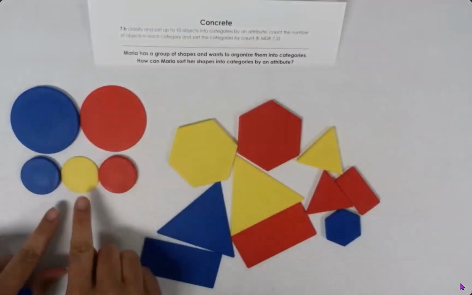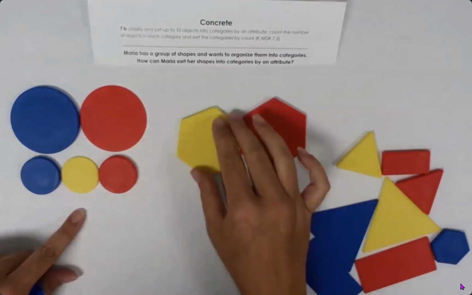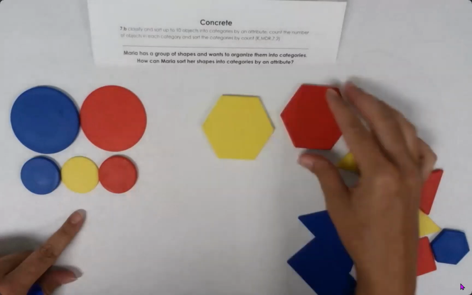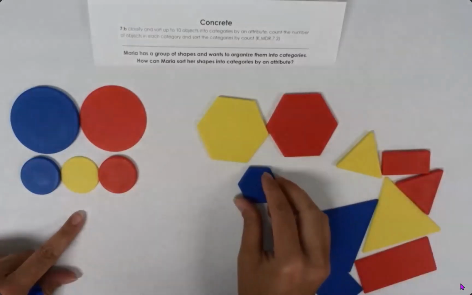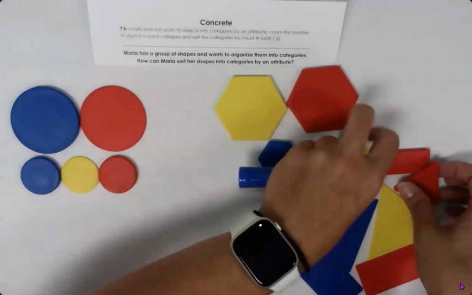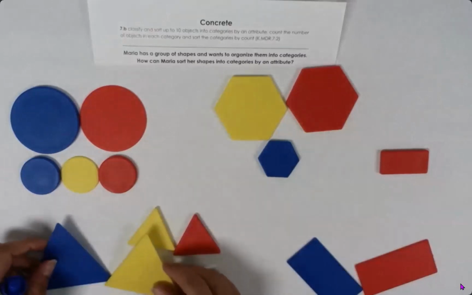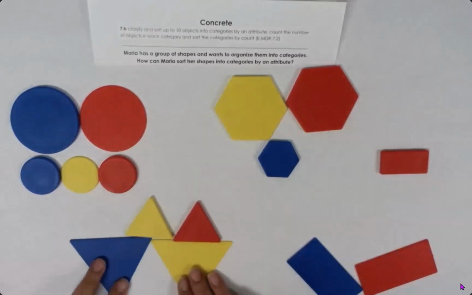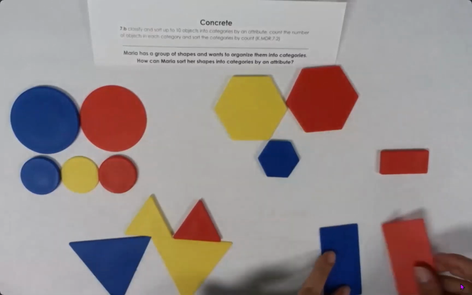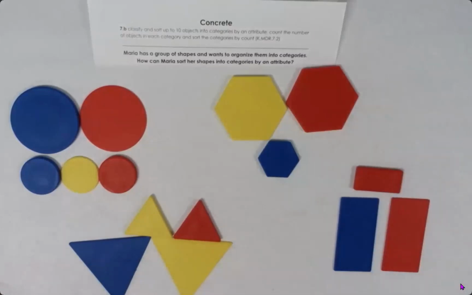These shapes have 0 sides and 0 vertices. I see that I have shapes with 6 sides and 6 vertices. There are shapes with 3 sides and 3 vertices. And then there are shapes with 4 sides and 4 vertices.